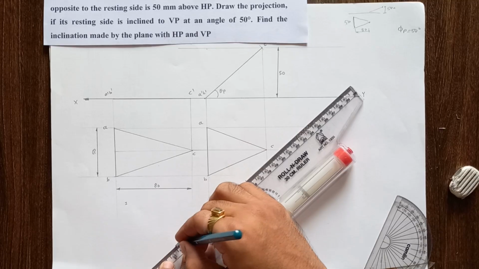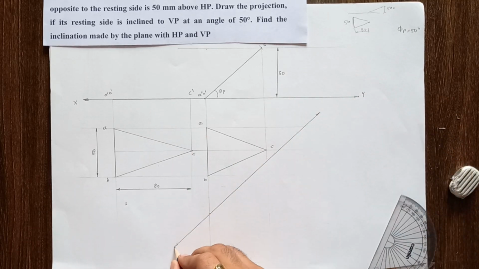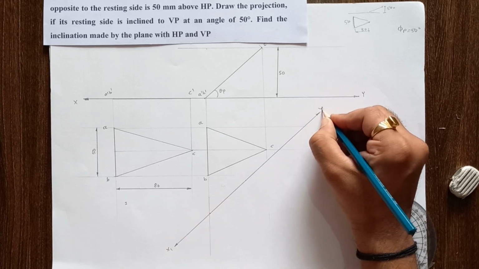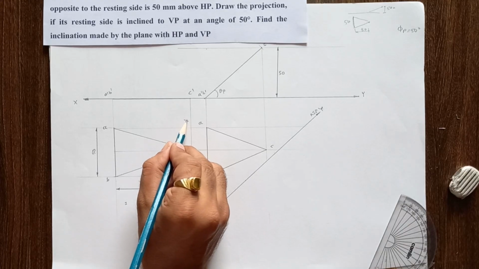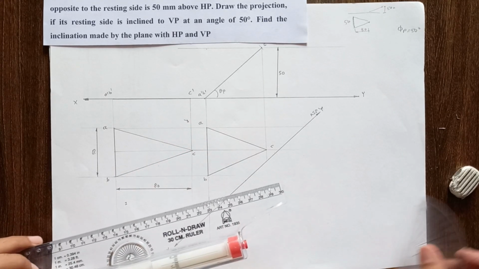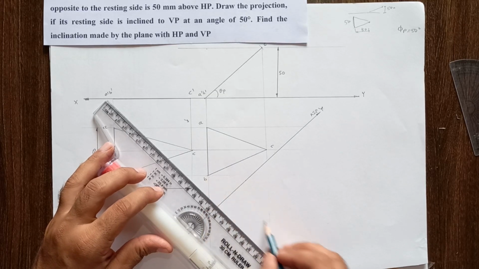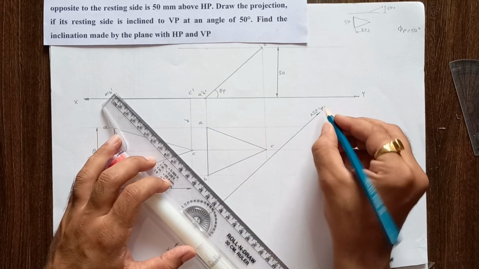This plane is called the auxiliary inclined plane. Give the naming: this is X1 Y1, this is the AIP. Now the observer is looking from this direction, and then the observer will get the final view. Now project all three points in front of the X1 Y1 plane.